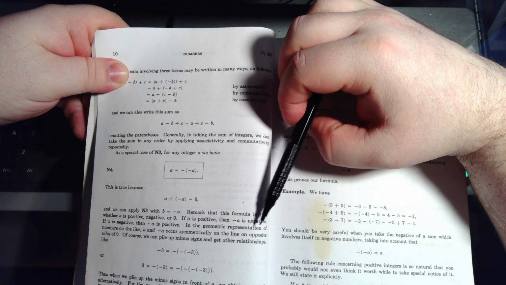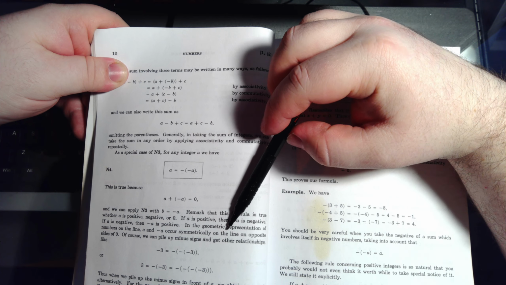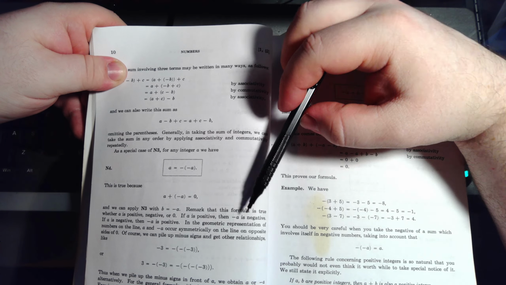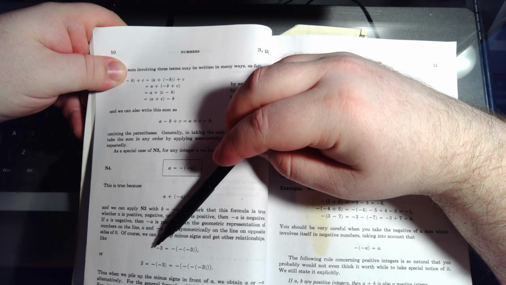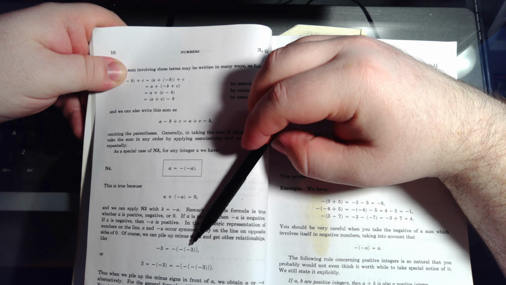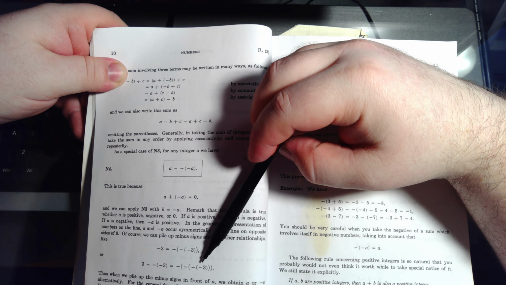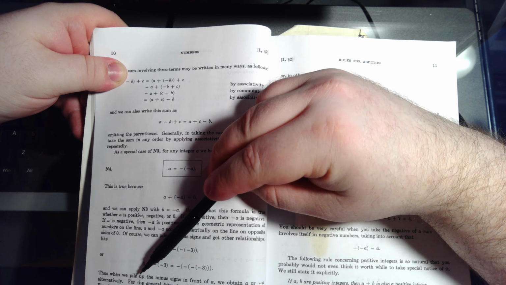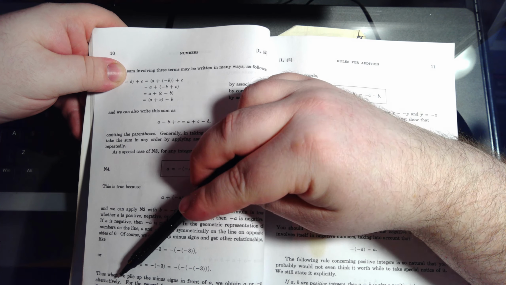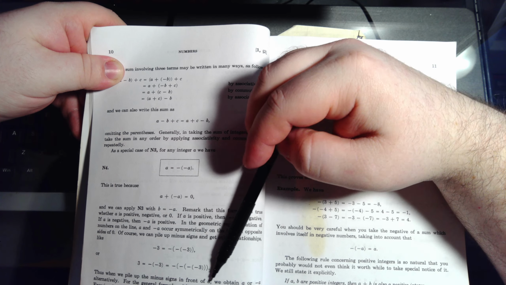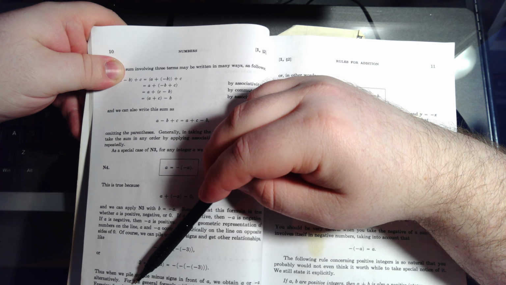In the geometric representation of numbers on the line, a and minus a occur symmetrically on the line on opposite sides of 0. Of course, we can pile up minus signs and get other relationships like minus minus 3 equals 3, and 3 equals minus minus 3. Thus, when we pile up the minus signs in front of a, we obtain a or minus a alternatively. For the general formula, with the appropriate notation, see exercises 5 and 6 of section 4.